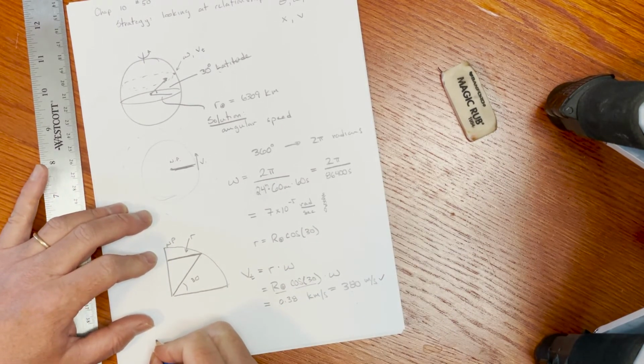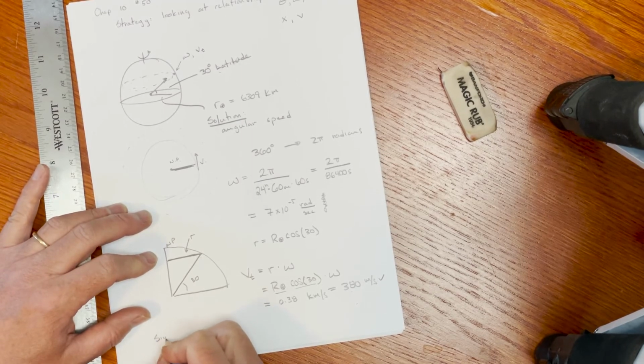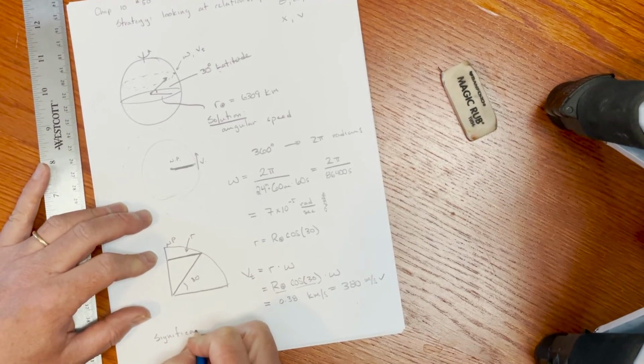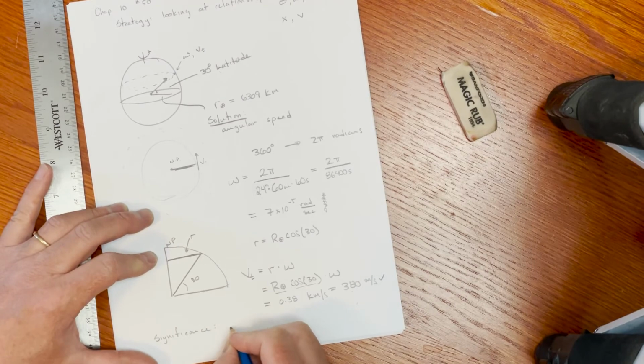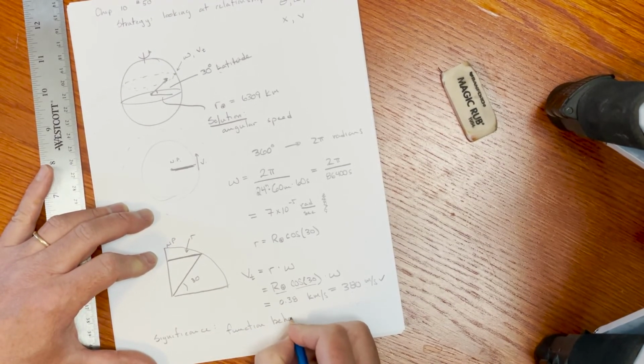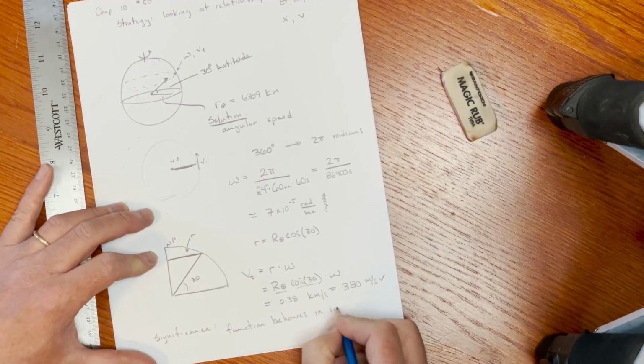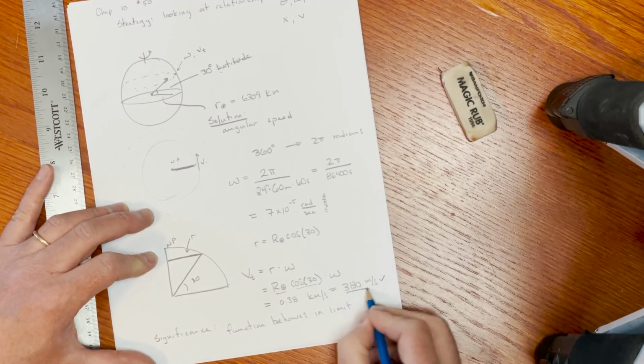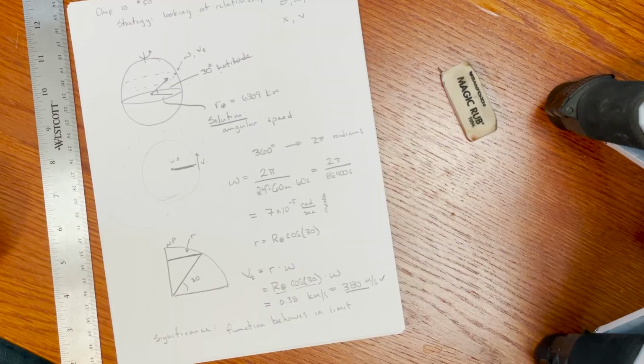So for our significance, we see that the function behaves correctly in the limit, and when we checked our answer, we wound up getting something that seemed reasonable.